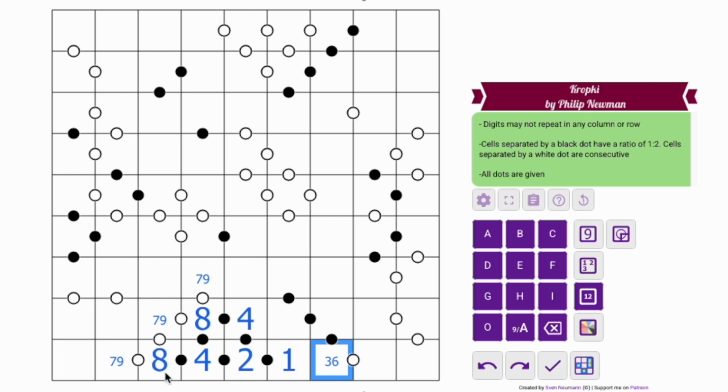I kind of lump it in my head into 2 buckets. You've got the 1, 2, 4, 8, which can all talk to each other, and then the 3, 6, and then nothing else can be on a black Kropki. So this is going to be a 3, 6, and then the other one, and then the other one, stair-stepping around there.